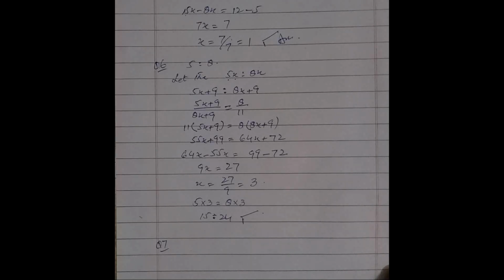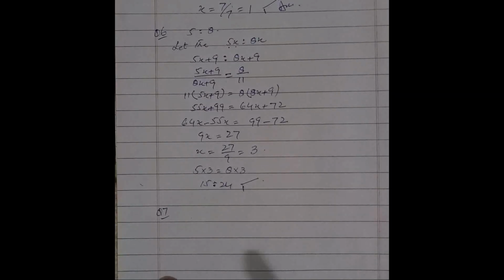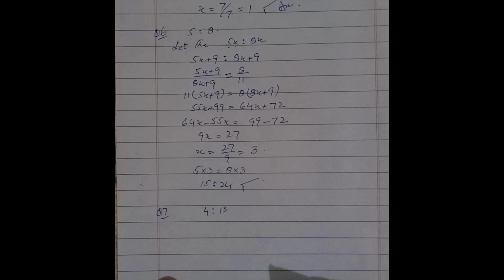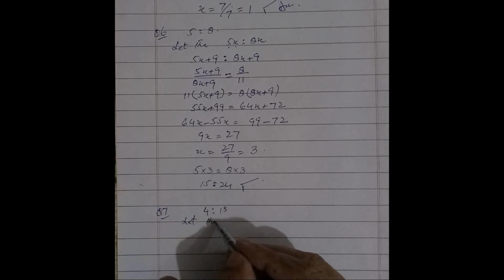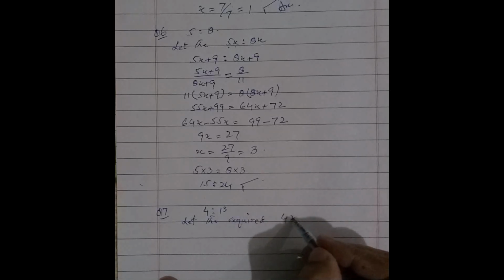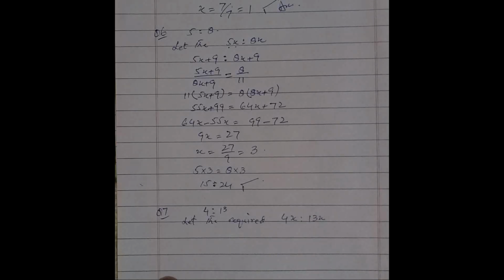So we start with 4:13. We multiply both values with x. Let the required ratio be 4x ratio 13x.